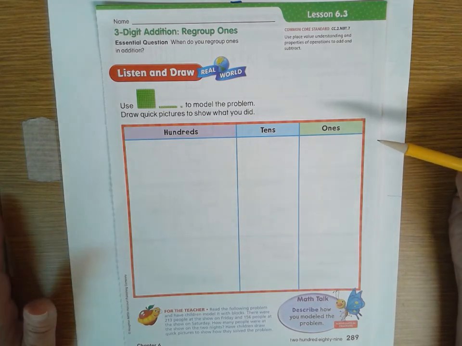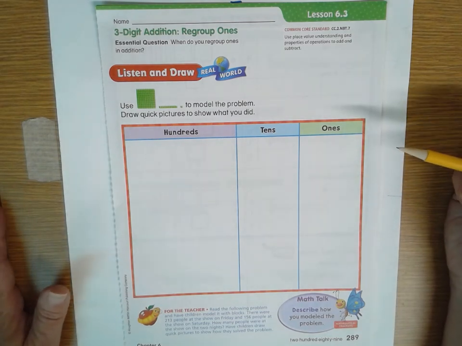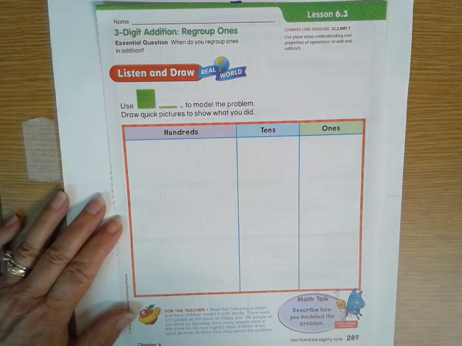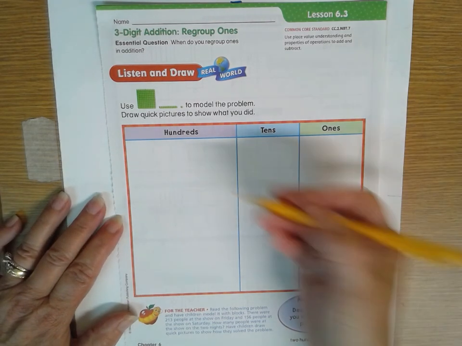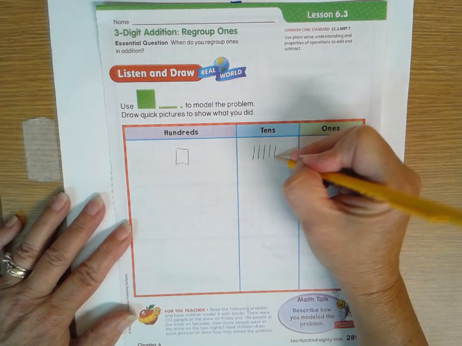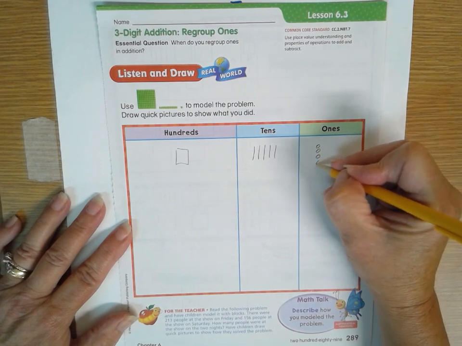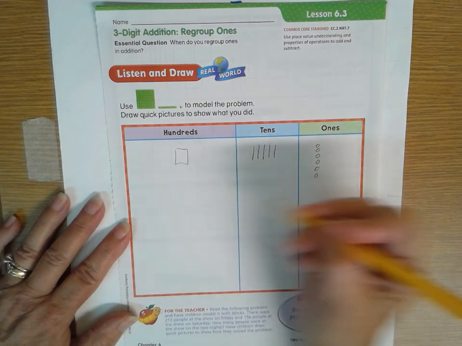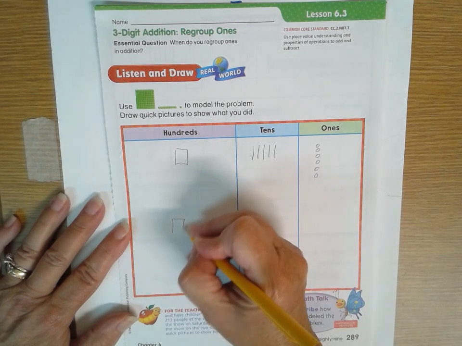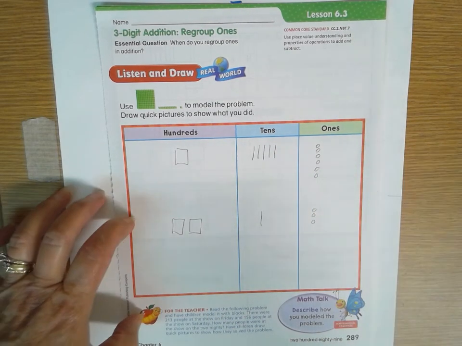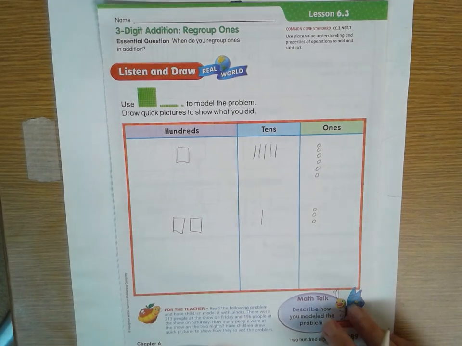There were 213 people at the show on Friday and 156 people at the show on Saturday. How many people were at the show on the 2 nights? So our first number was 156. So we need to do a quick picture. 156. Then 213. So we're going to do that underneath here. So 200, 10, and 3 ones. So now we're just going to add those up to see what we have.